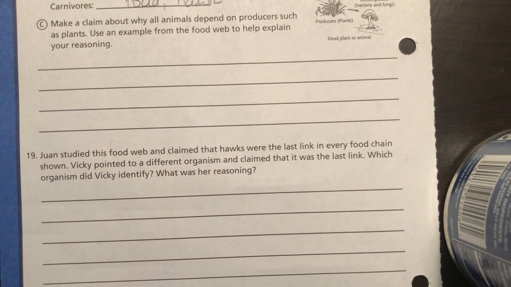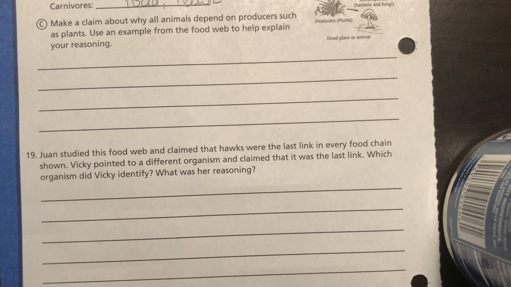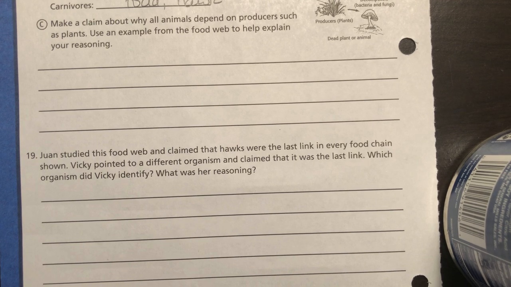19. Juan studied this food web and claimed that hawks were the last link in every food chain shown. Vicky pointed to a different organism and claimed that it was the last link. Which organism did Vicky identify, and what was her reasoning? Well, I think what Vicky was pointing to was the fungi, because that is the last link in all the food chains shown on this web. That's because that fungi is going to break down every single other thing. They're fungi and bacteria, they're decomposers, so they break down the waste and the dead bodies of those plants and animals. And because all organisms eventually are going to be broken down that way, it is reasonable to say that the decomposers are the last link in all food chains, because eventually everything is going to rot and decay and something else is going to consume its energy. So that's why she was also correct in her point, Vicky.